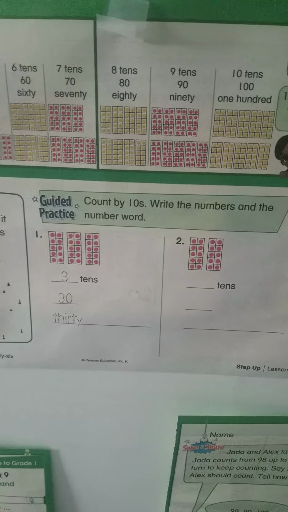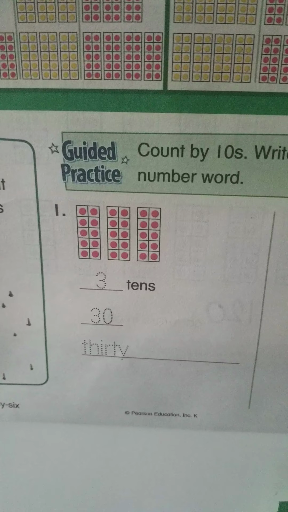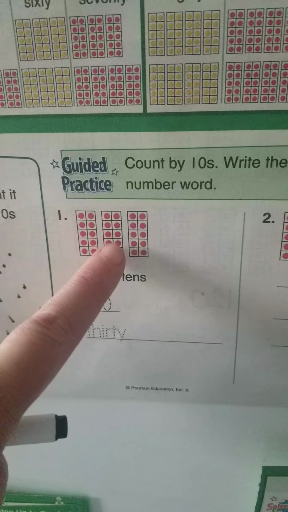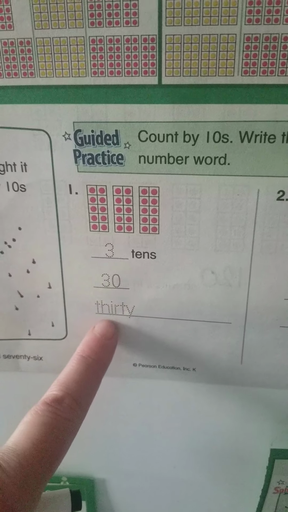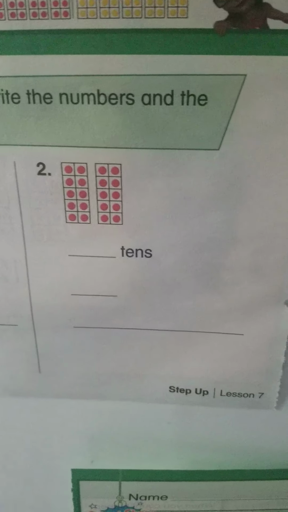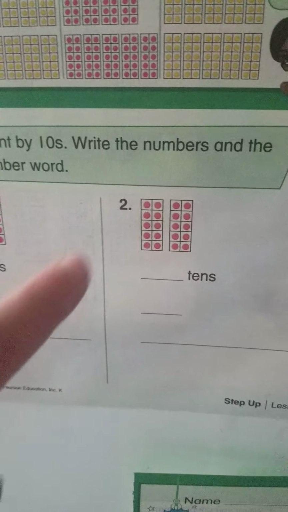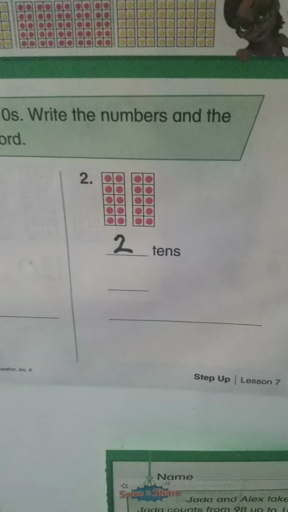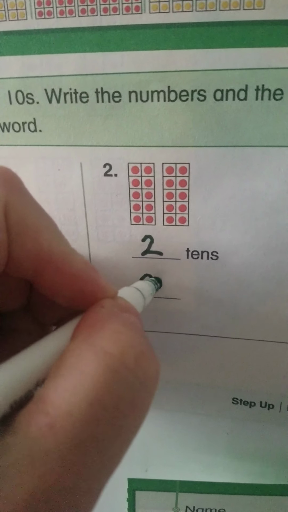Count by tens, write the numbers and the number word. Okay, let's see here. Number 1, 3 groups of 10. 10, 20, 30. 3 groups of 10 is 30, and they wrote the word thirty. Okay, let's look at number 2. 10, 20. How many groups of tens do you see? 1, 2. So there's 2 groups of 10, and 2 groups of 10 makes how many? 10, 20. Well, that was easy.